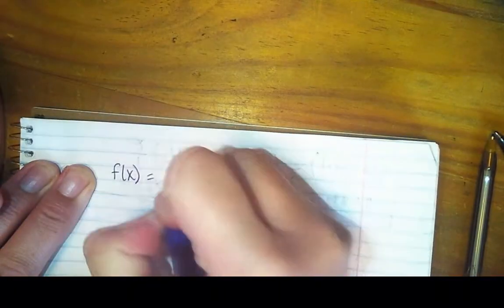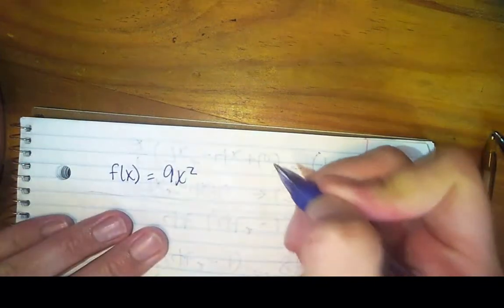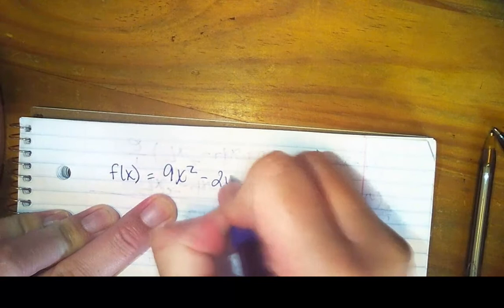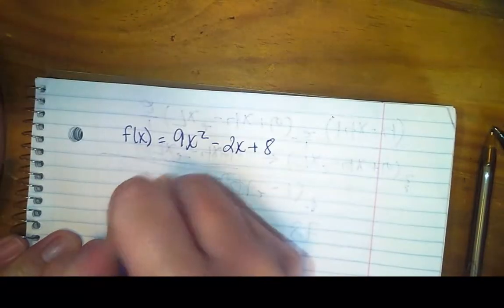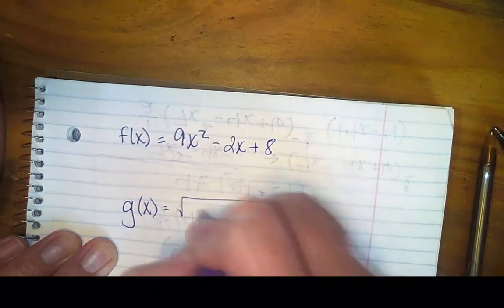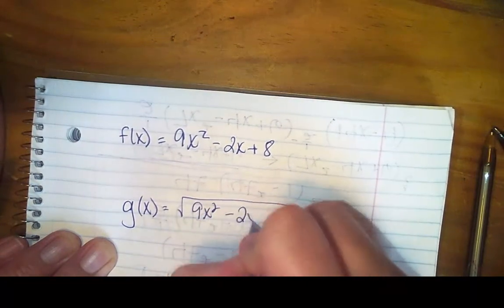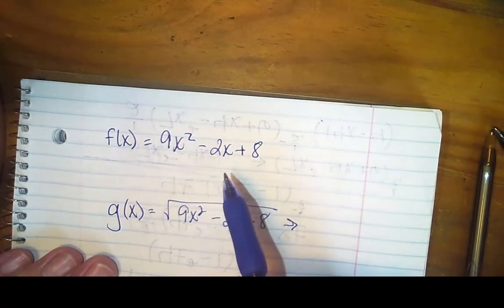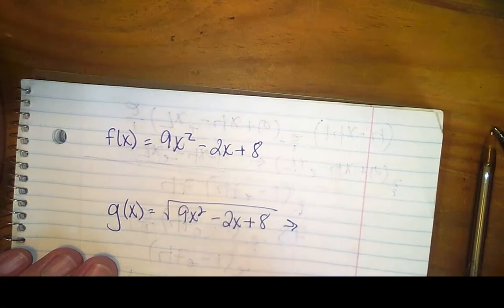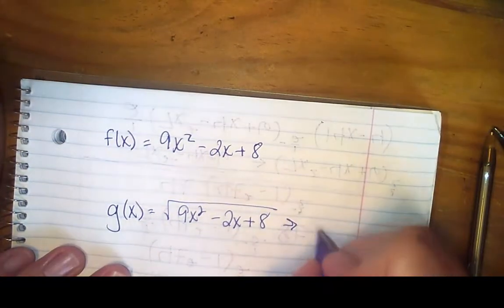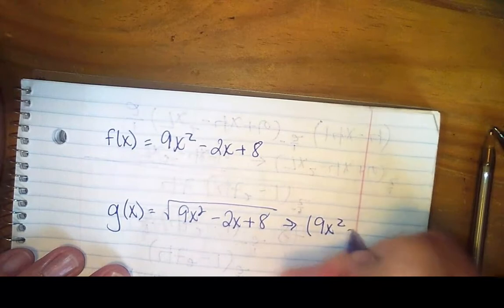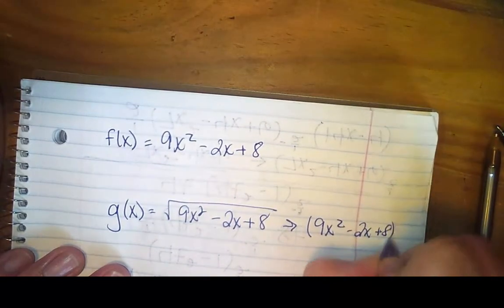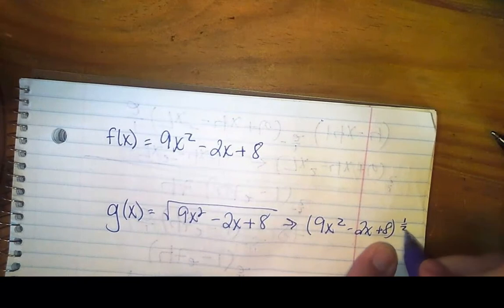All right, so I'm going to find the derivative of each function. For the first function, we have 9x squared minus 2x plus 8. And for the second function, we have the square root of 9x squared minus 2x plus 8, which I'm immediately going to rewrite. So the question simply says, take this derivative, take that derivative. Okay, so it's a two-step problem. So I'm going to rewrite this one as 9x squared minus 2x plus 8 to the positive 1/2 power.